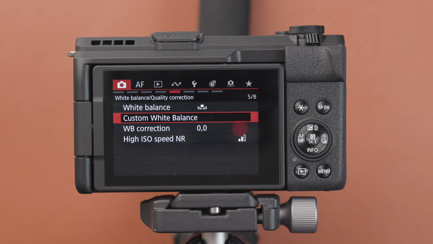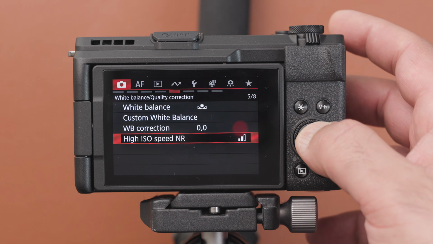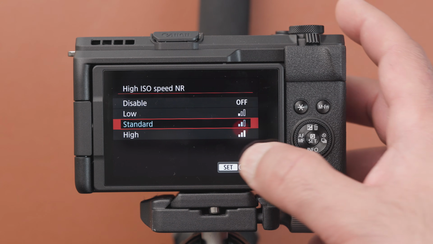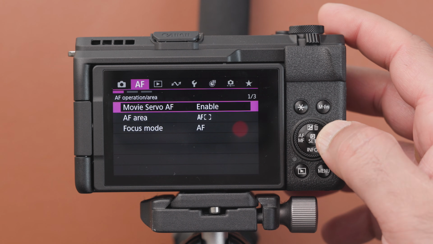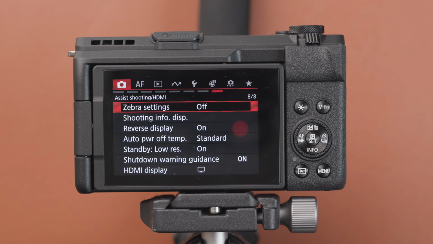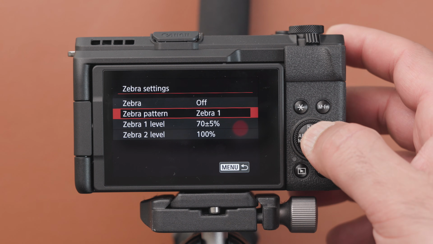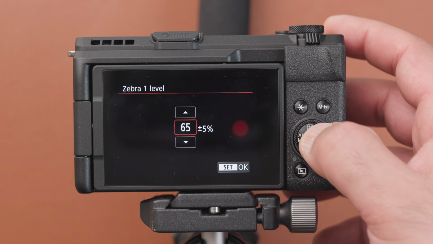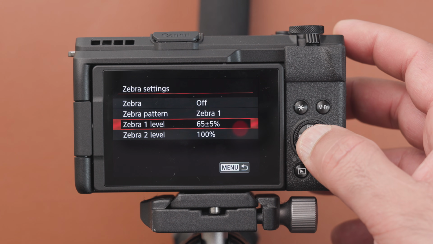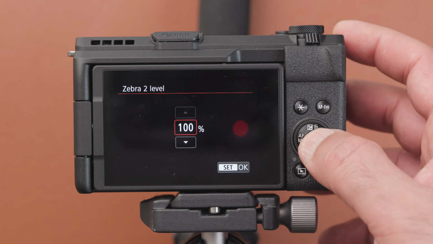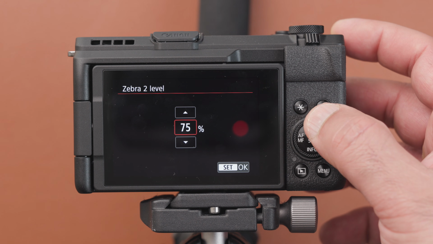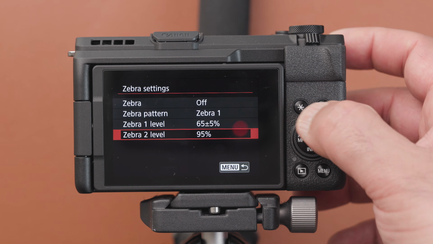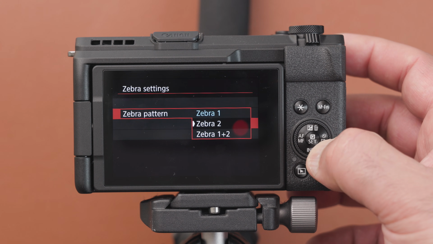And I'm again saying this is very important when you're doing product photography or B-roll. You need to show the accurate colors. Next, high ISO, we're going to leave it as standard. We're not going to change anything here. You can use zebras. You can turn the zebras on. I normally like to leave it at 65 plus minus 5%, and the level 2 I like to leave at 95. So turn your zebra pattern 1 and 2 on.